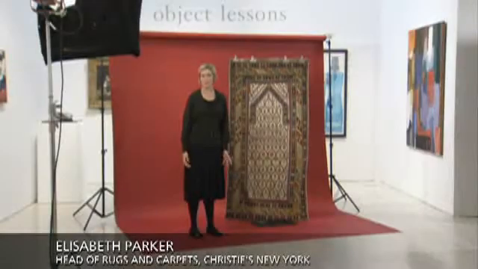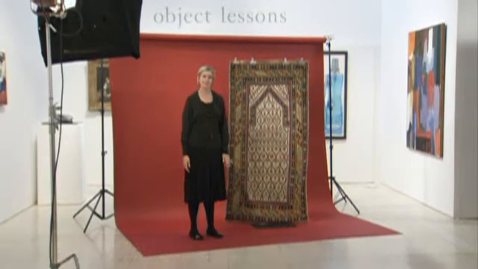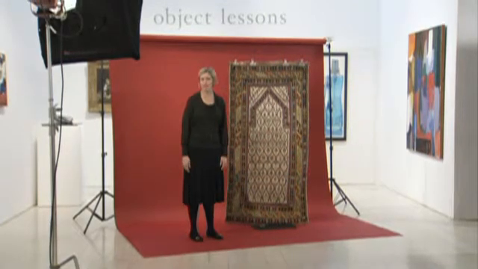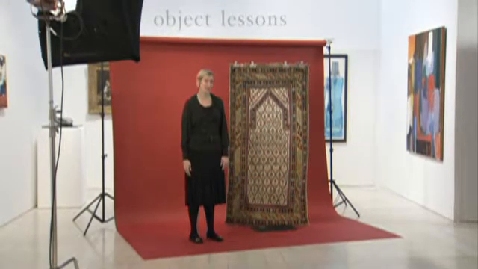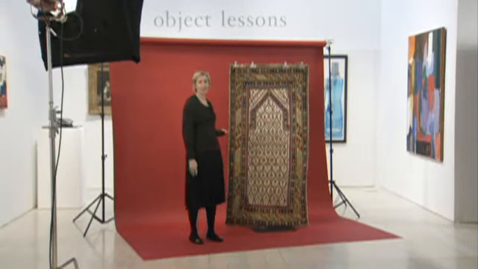People often ask me, what's the difference between a rug and a carpet? Well, it's very simple. A carpet is anything that's larger than 9 feet by 6 feet, and a rug is anything smaller than 9 feet by 6 feet, such as this example right here.